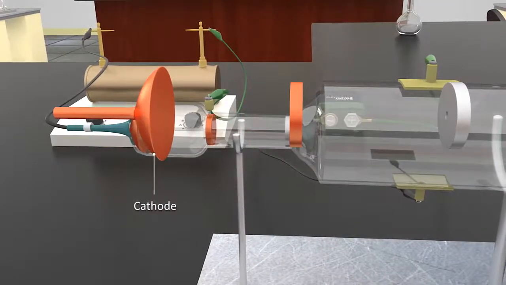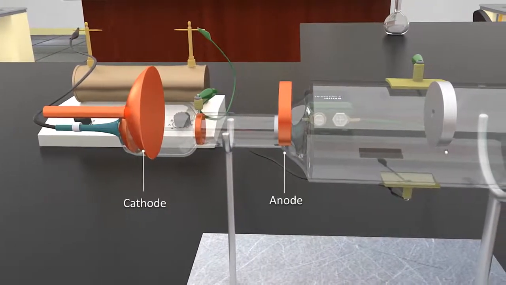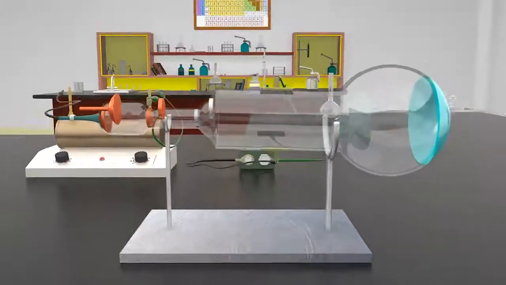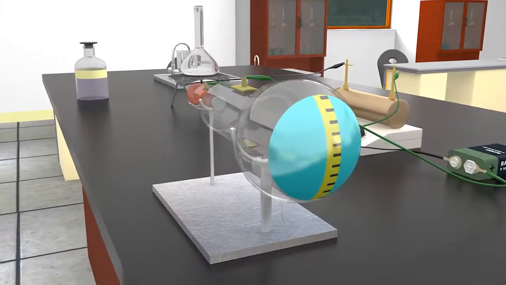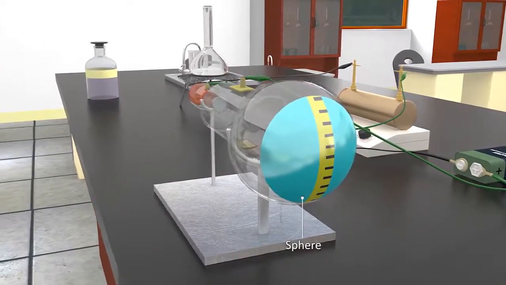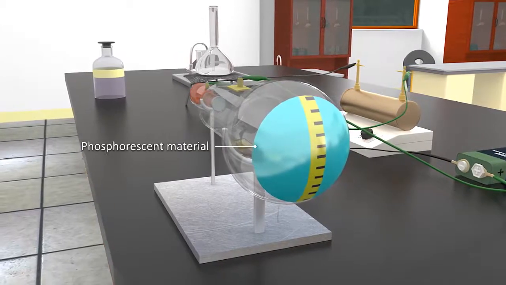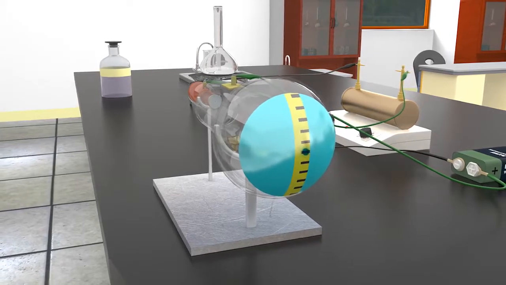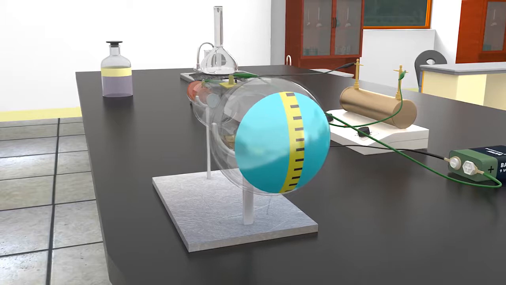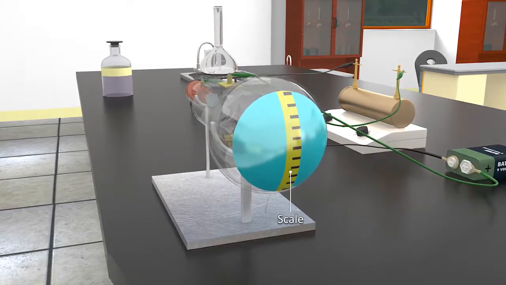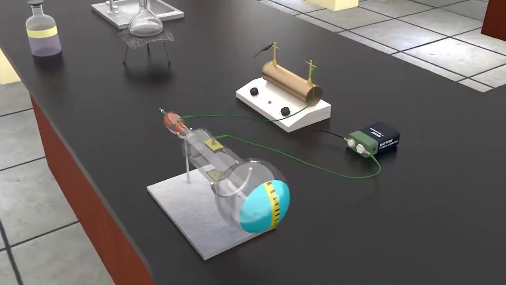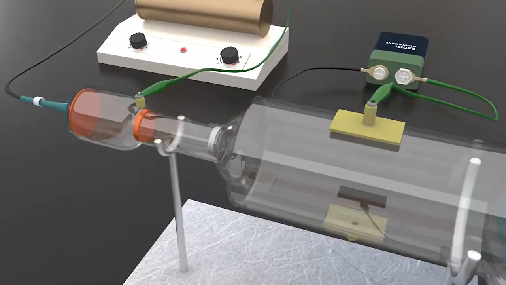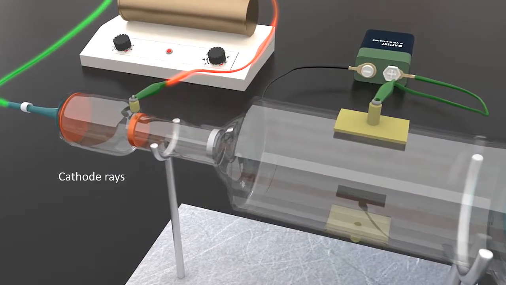it has a cathode, an anode, and a metal plate. A slit is present on anode and metal plate. There is a large sphere at the end of the tube. This is coated with a phosphorescent material, so that the beam, after striking here, creates a spot on it. A scale is provided to measure the deflection. At high voltage and low pressure, cathode rays are produced.